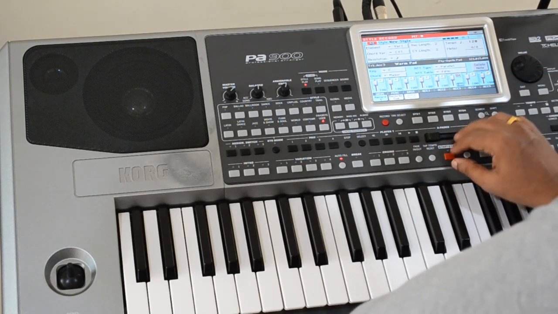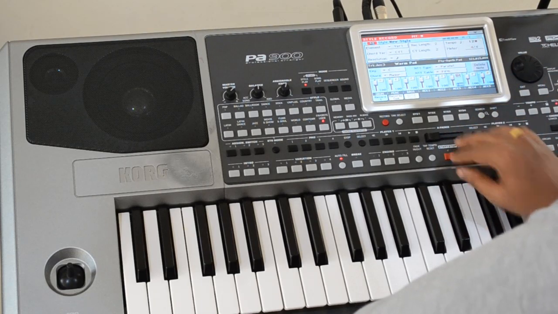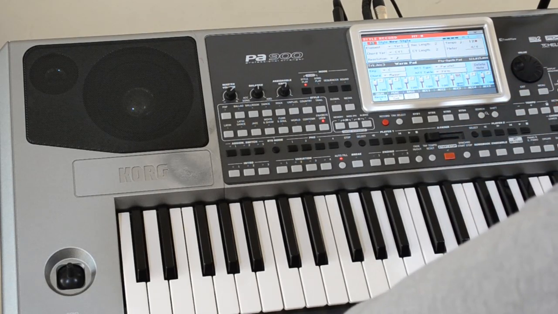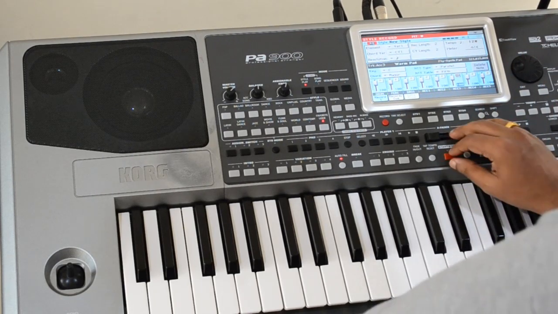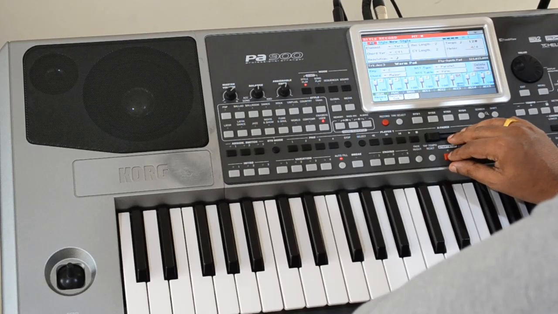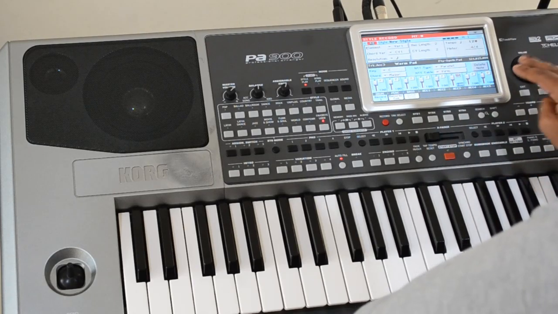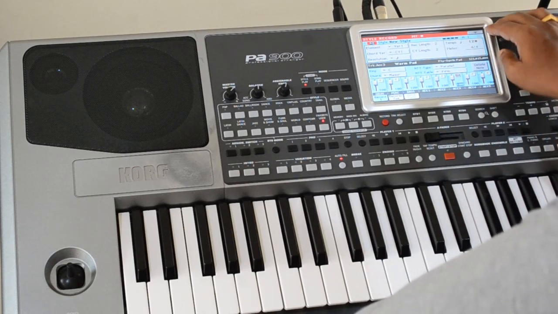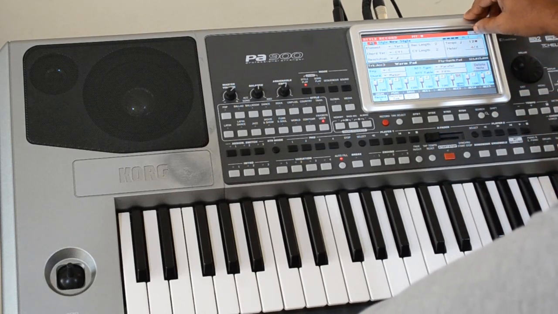The pads we have made is sounding a bit too loud. Pad should be ideally very light. It should be just like a halo. We can do that later in the mixing section.